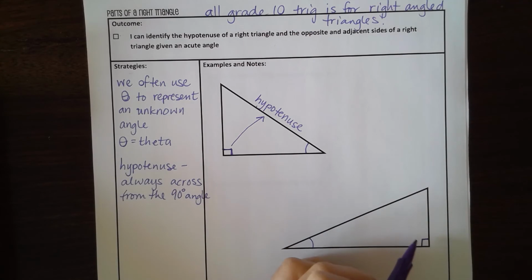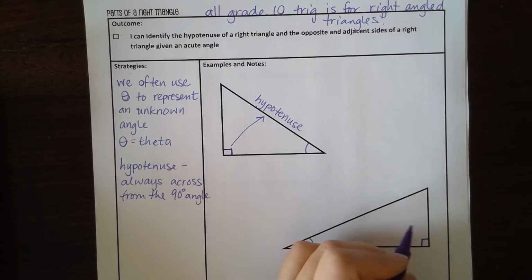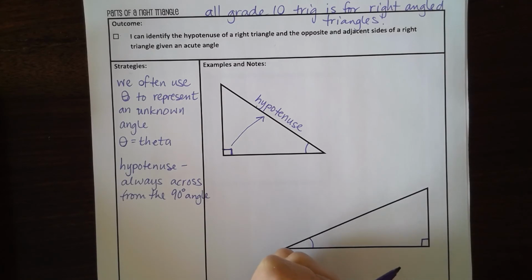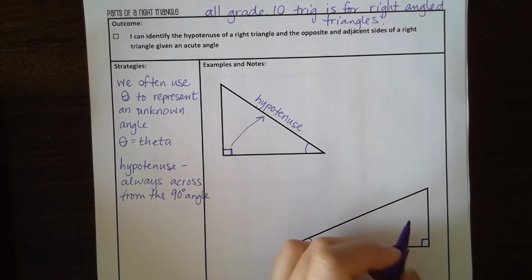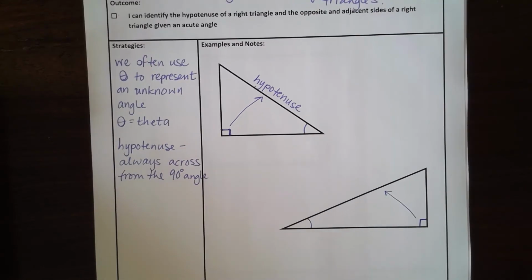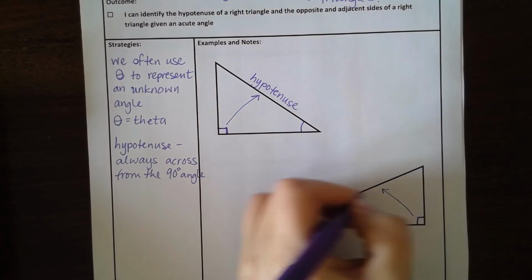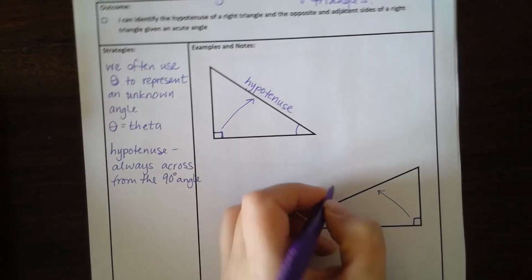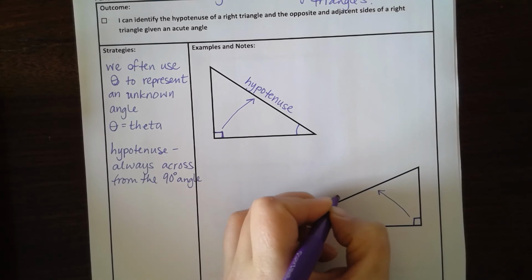Sometimes students mislabel triangles pretty commonly at the beginning, especially when we're doing trig. If you find that you're mislabeling triangles or getting these trig relationships wrong, I encourage you to draw a little arrow from your 90-degree angle to the side opposite or across from it, so you can find your hypotenuse.